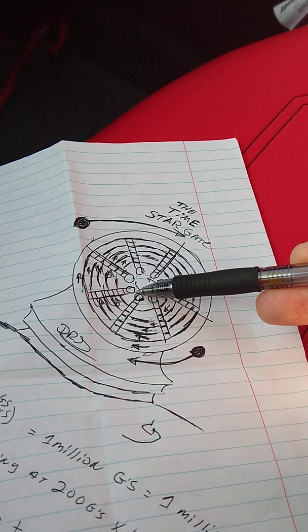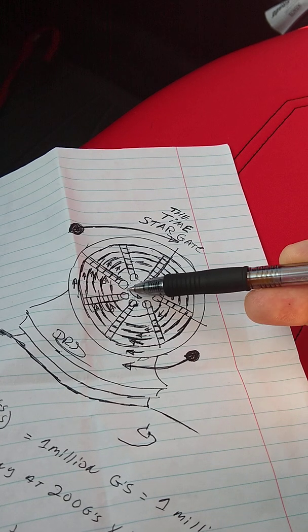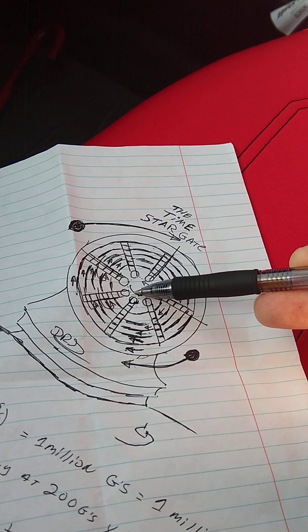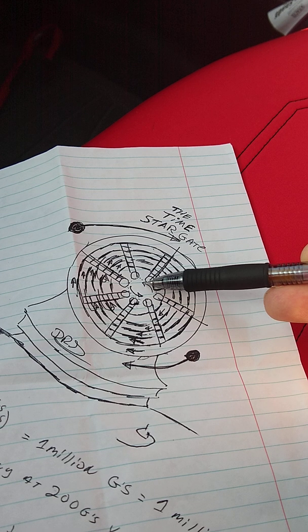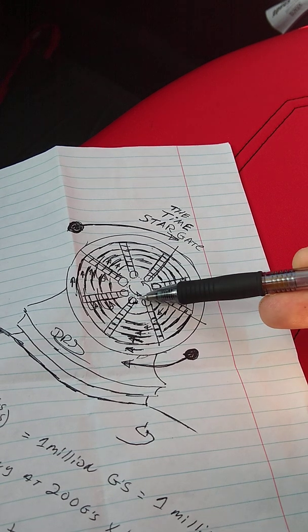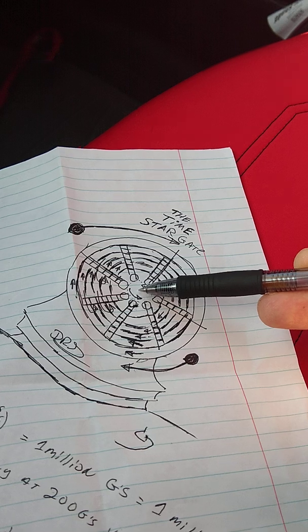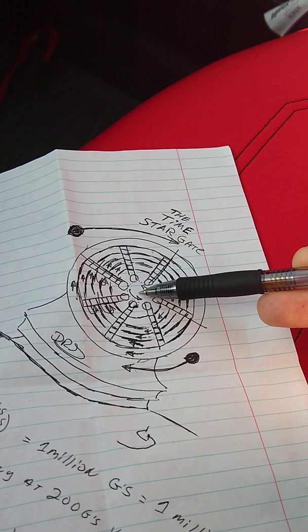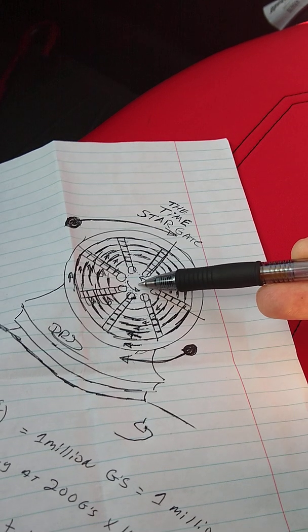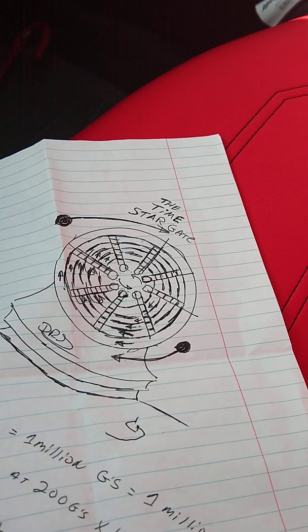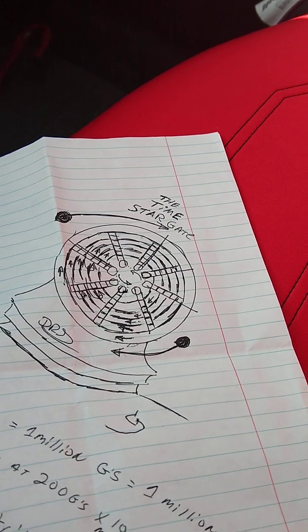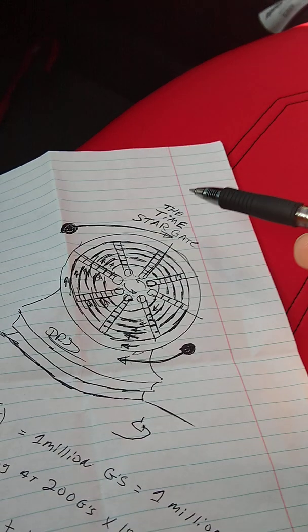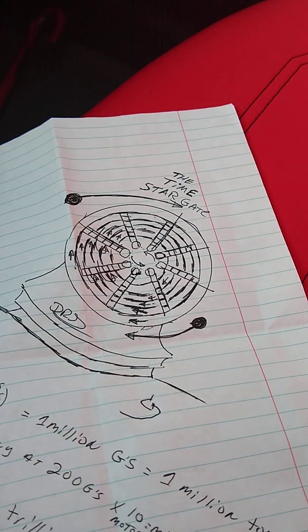So now you have a gravitational bubble, or field, or time displacement bubble, where anything in here will slow down. It's basically freeze time, or slow it down to a point where anybody there, when they come out, they'll be into the future. So that's why I call this the time Stargate. It slows time.